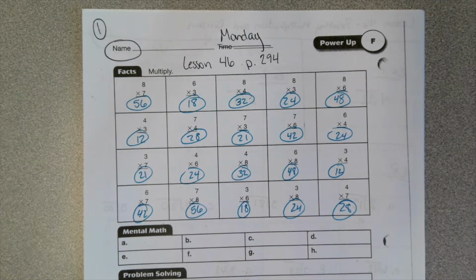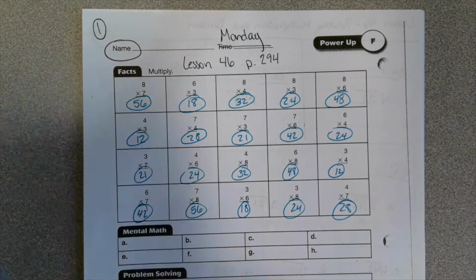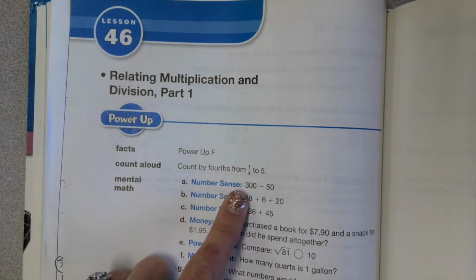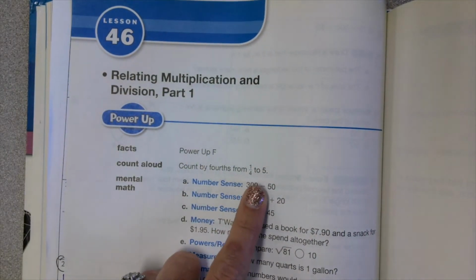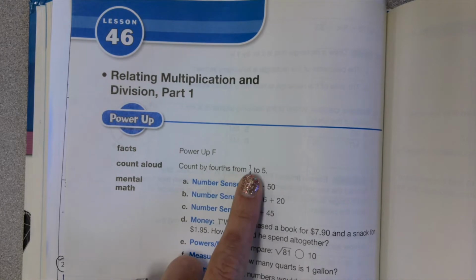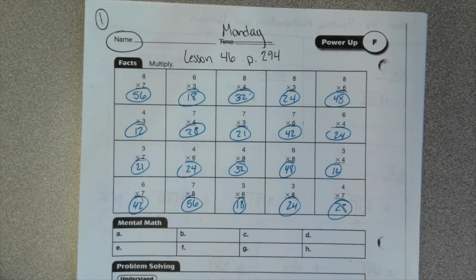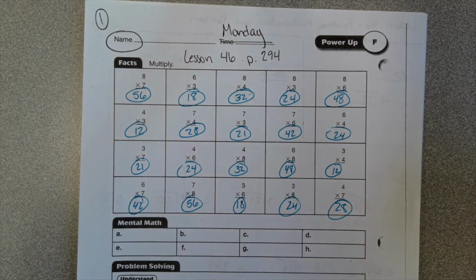Today we're going to count by fourths from 1/4 to 5. So 1/4, 1/2, 3/4, 1. 1 and 1/4, 1 and 1/2, 1 and 3/4, 2. 2 and 1/4, 2 and 1/2, 2 and 3/4, 3. 3 and 1/4, 3 and 1/2, 3 and 3/4, 4. 4 and 1/4, 4 and 1/2, 4 and 3/4, 5.